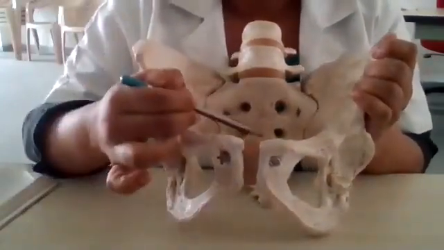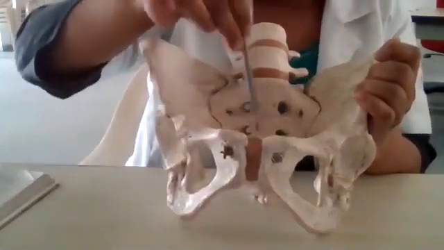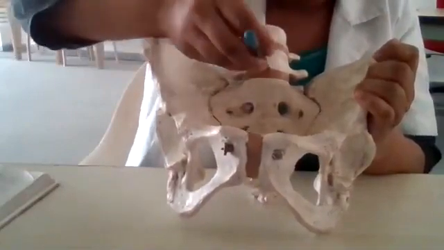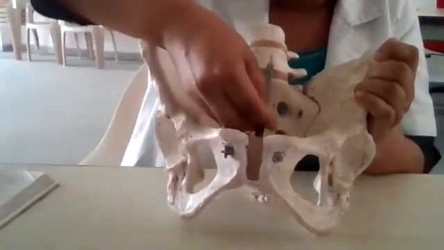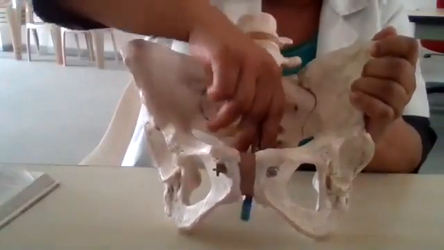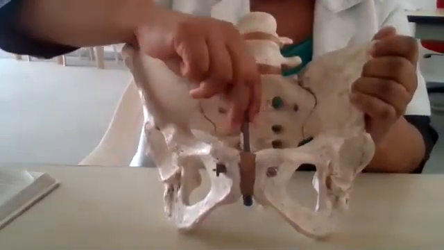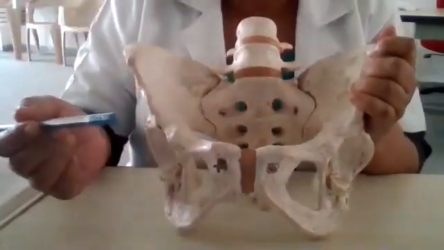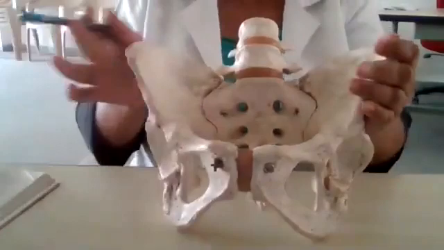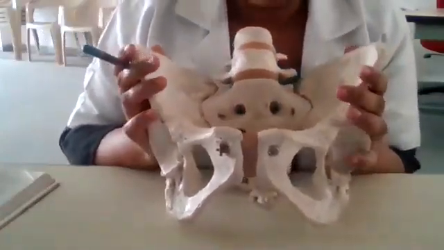Now next we are going to see the diagonal conjugate in the anteroposterior diameter, from the sacral promontory to the lower border of the symphysis pubis. This is the lower border of the symphysis pubis. From the sacral promontory to the lower border of the symphysis pubis can be 12 to 13 centimeter. So this is about the diameters in the pelvic brim or pelvic inlet.